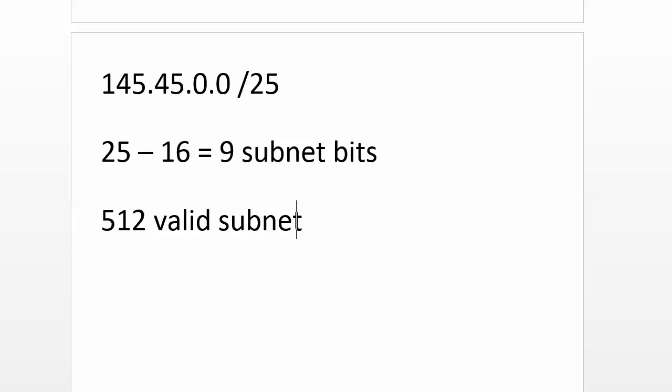So we have 9 subnet bits. Now we just need to raise 2 to the 9th power. 2, 4, 8, 16, 32, 64, 128, 256, 512. 512 valid subnets.